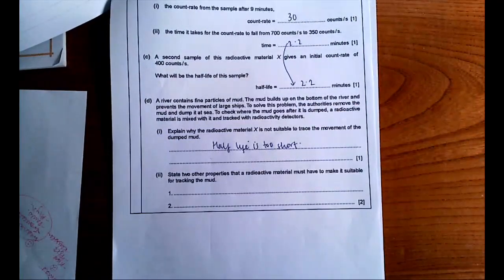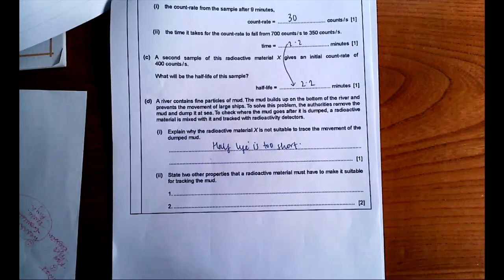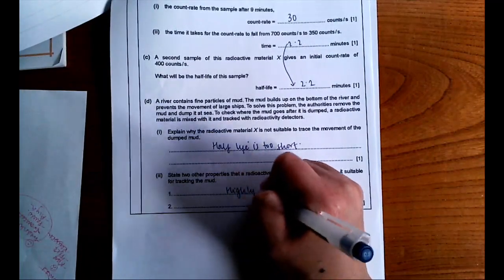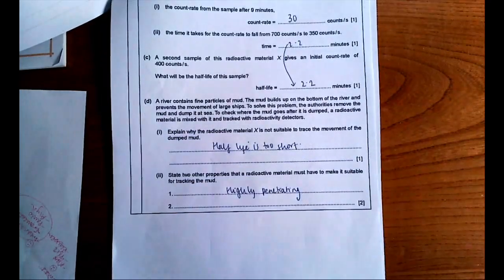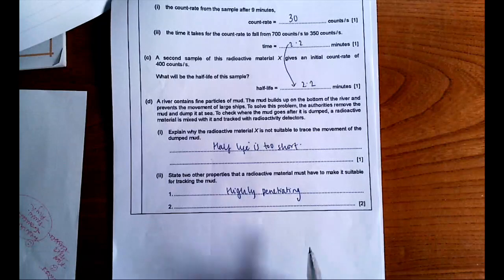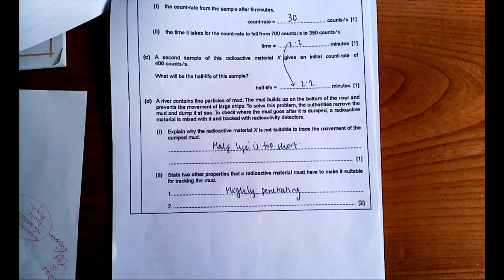Okay, so then it asks you to list 2 properties that would make it suitable for tracking the mud. Okay, and lots of you said it needs to be highly penetrating, which is good because it needs to get through the mud. But lots of you then also said that it needs to be not very ionizing. Unfortunately, that doesn't get you a mark because it kind of means the same thing as this. And actually, it doesn't make a difference whether it's ionizing or not, how good it is at tracking the mud.